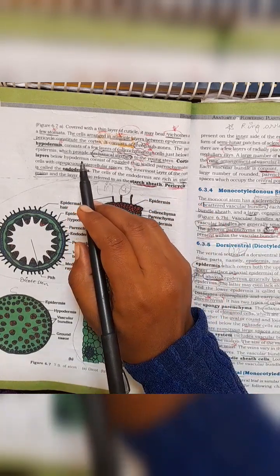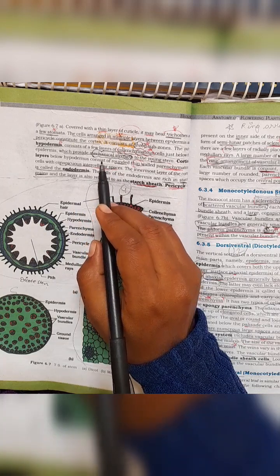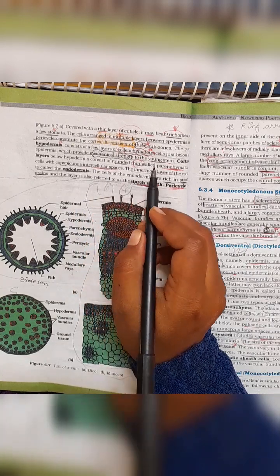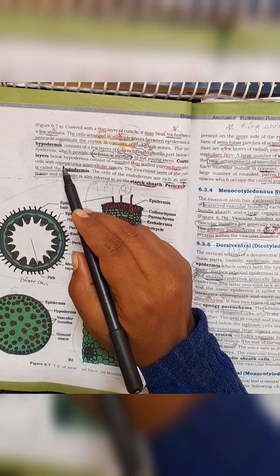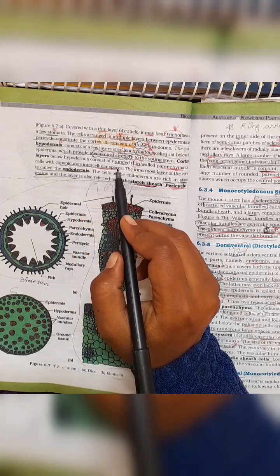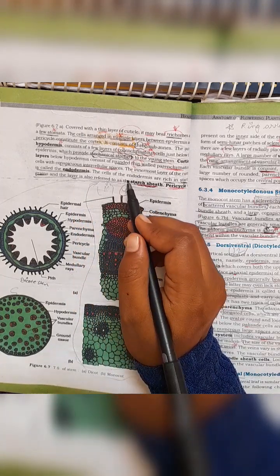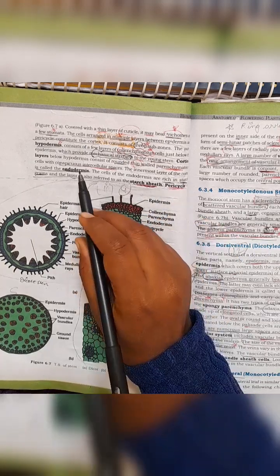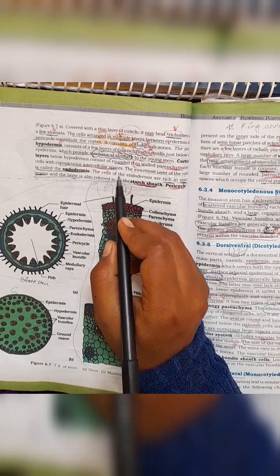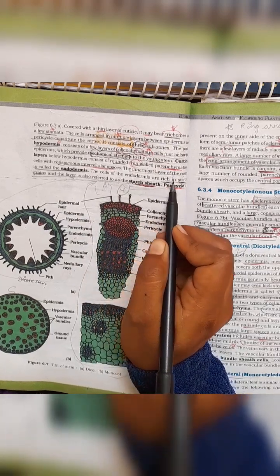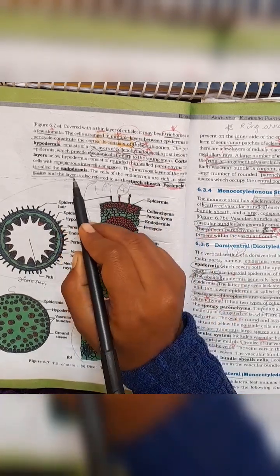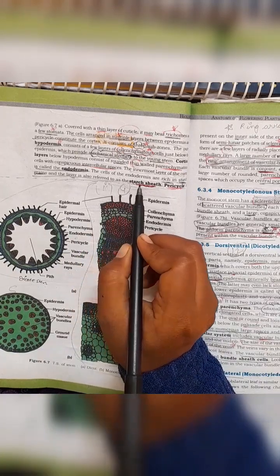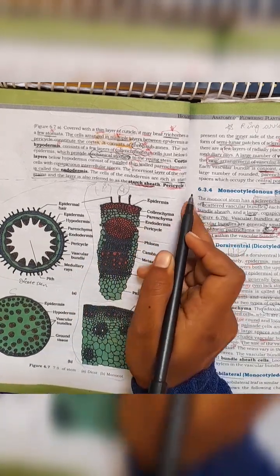Cortical layers below hypodermis consist of rounded, thin-walled parenchymatous cells with conspicuous intercellular spaces. The innermost layer of the cortex is called endodermis. The cells of endodermis are rich in starch grains and the layer is also referred to as starch sheath.